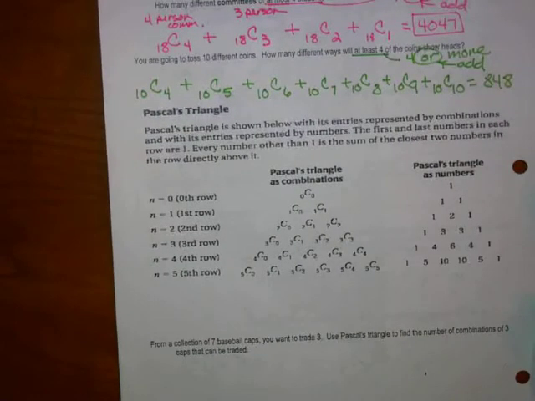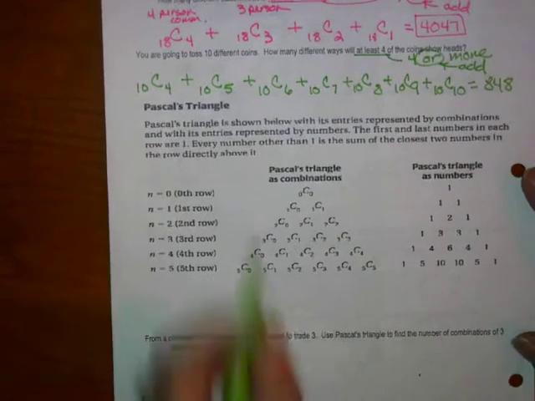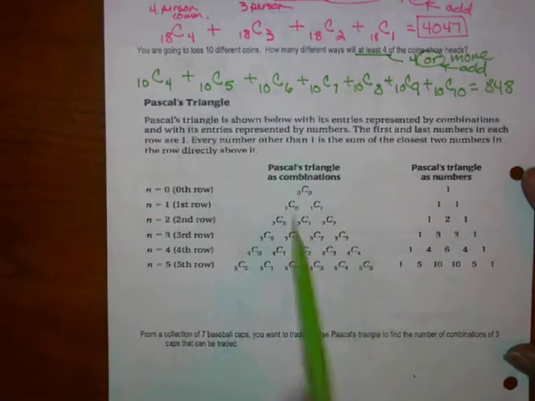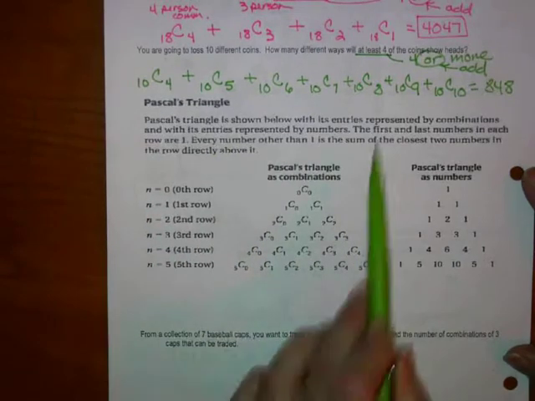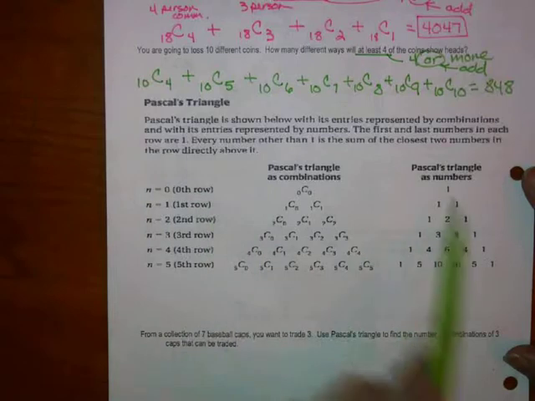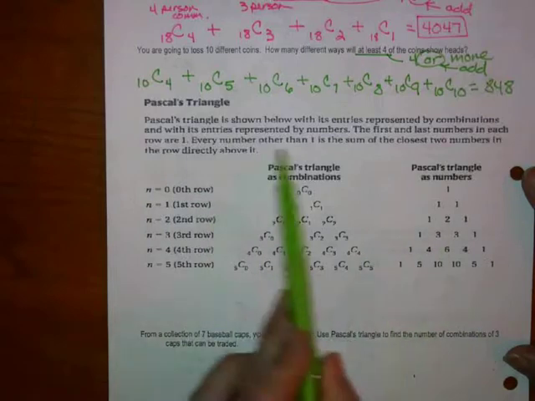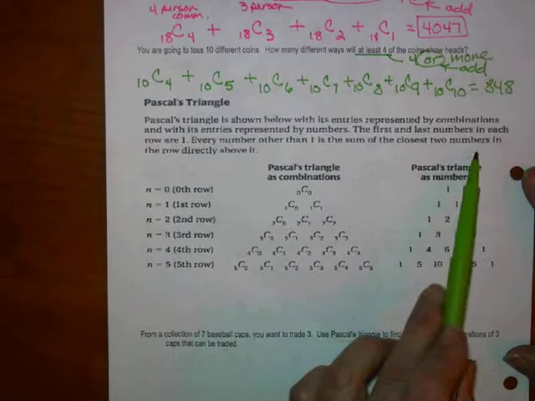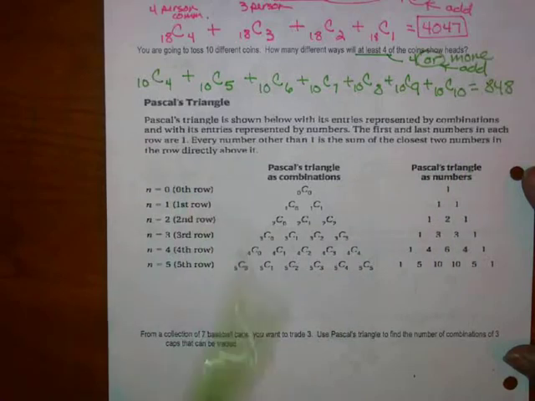Alrighty, Pascal's triangle. You may have heard of Pascal's triangle before or not, but we're going to talk about it a little bit. It has a lot to do with combinations. The first and last numbers of each row are 1. Every other number is the sum of the closest 2 numbers in the row directly above it.